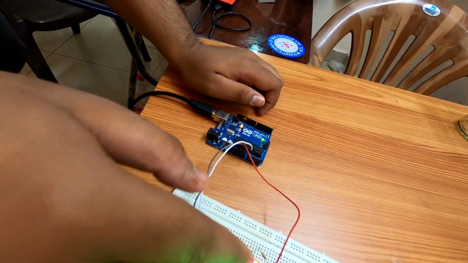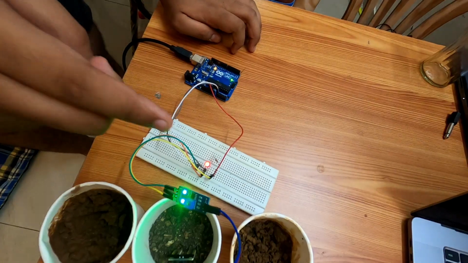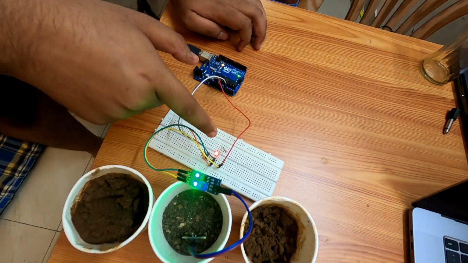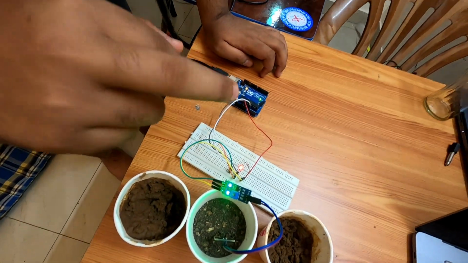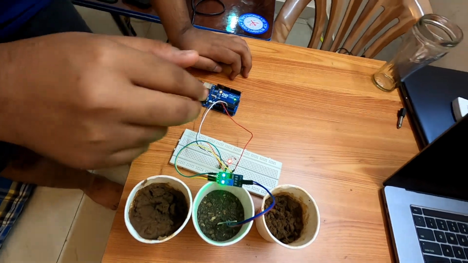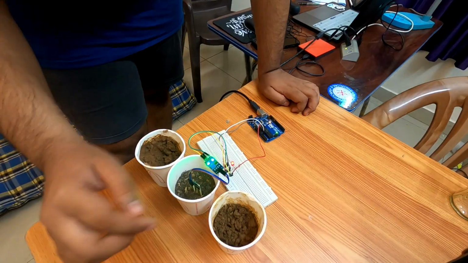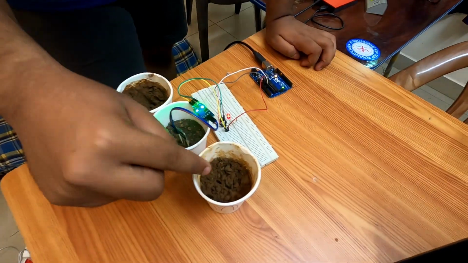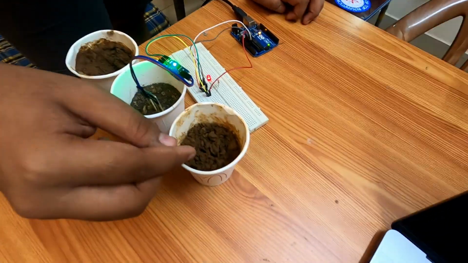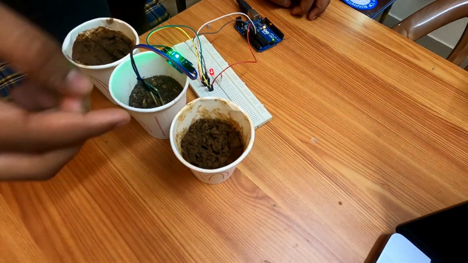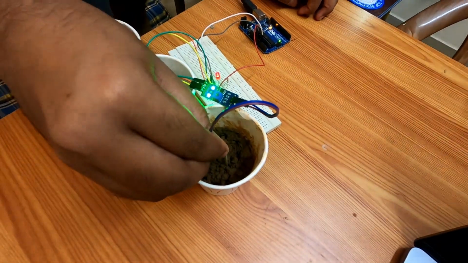I have also attached a light whose negative side is connected to ground through a resistor, and the positive side is connected to 5 volts, so that I can check whether both are connected or not. So let's perform a live experiment. As you can see, this soil has more moisture than this soil. So when I shift the sensor to that one, it will give a higher percentage reading. So let's do that and check whether we are getting the same on our website.